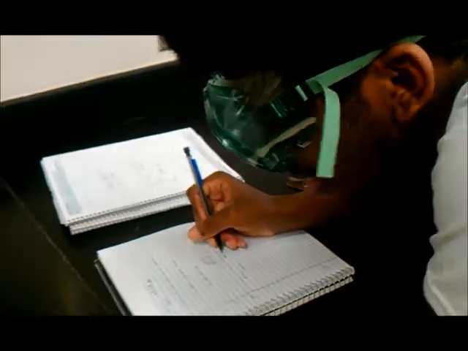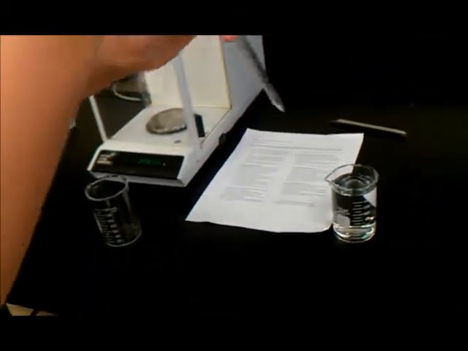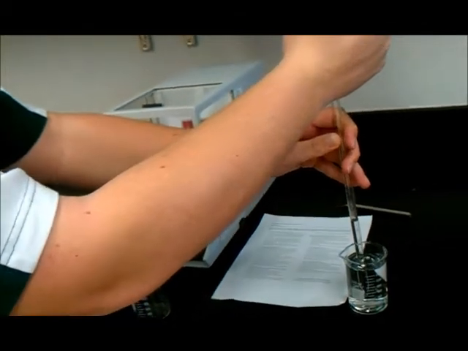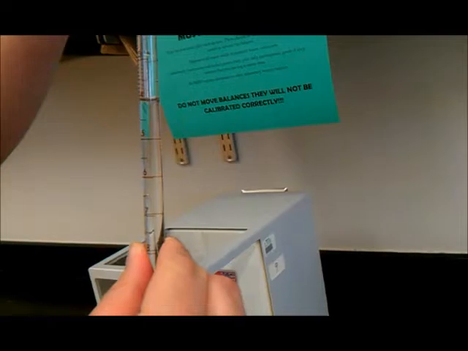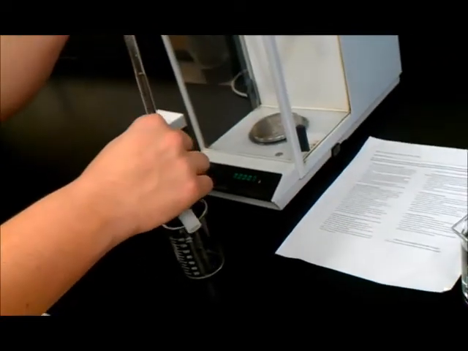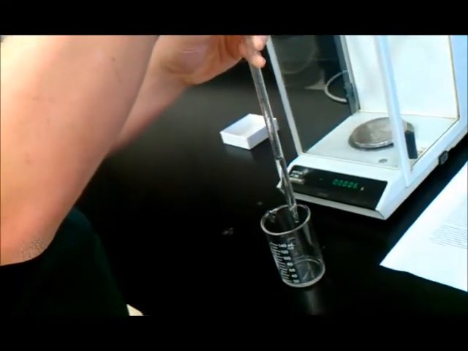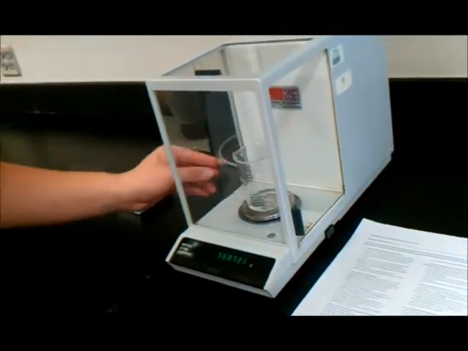While he's doing that, I'll take the beaker out and we'll add an amount of water to the beaker. And that amount of water that I'm adding is 4.0 milliliters of liquid H2O. And to hurry the process up, I will squeeze the water out with the bulb. And now we will put the beaker with the water back on the balance and shut the door.